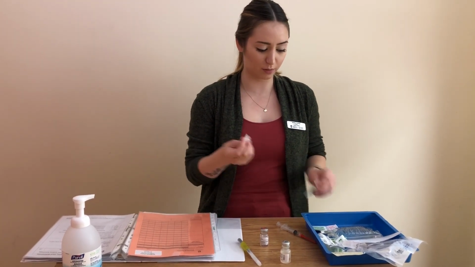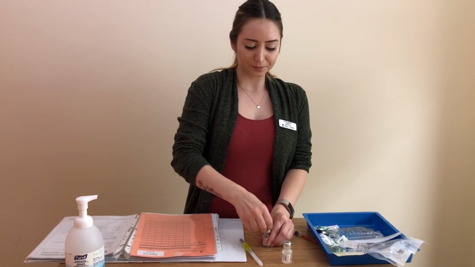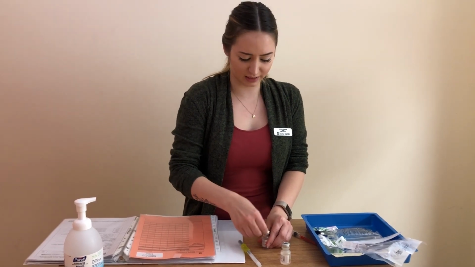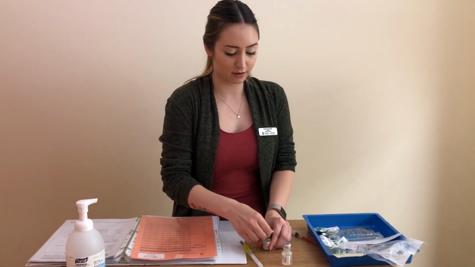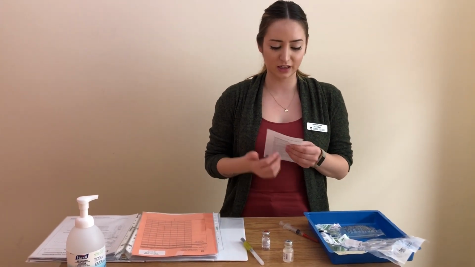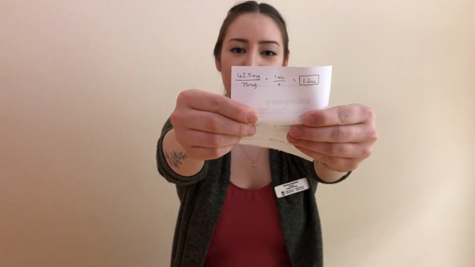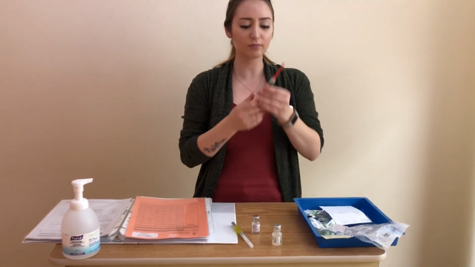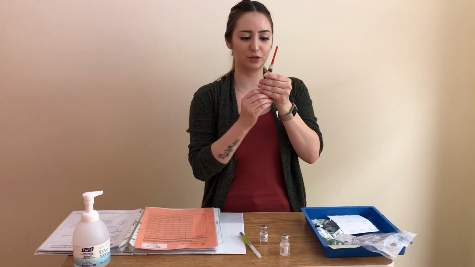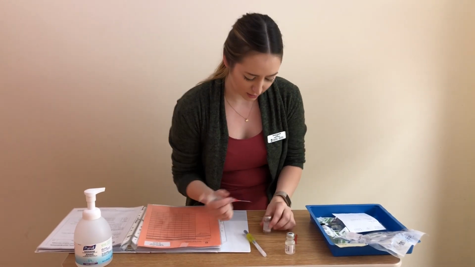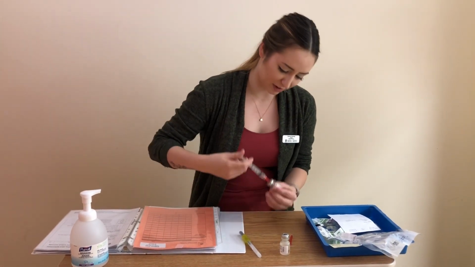Before I do that, I'm just going to swab the top again, just in case I touched it, just to be extra safe, for 30 seconds. Let it dry for 15. So for my calculations, I need to pull up 1.2 milliliters of the drug to get my dose of 75 milligrams. So 1.2 milliliters of air. I will inject it into my vial.